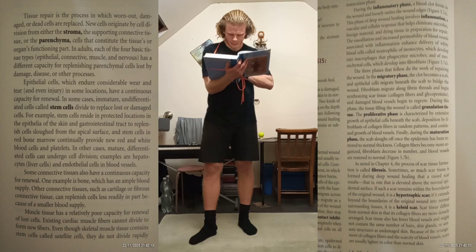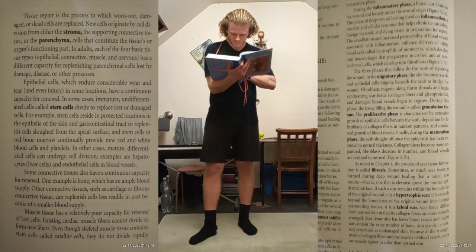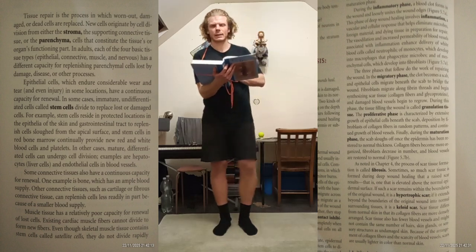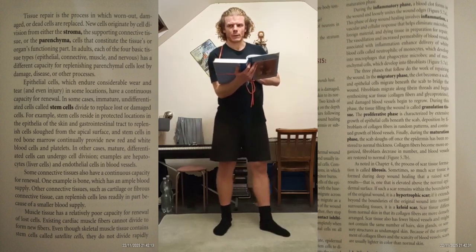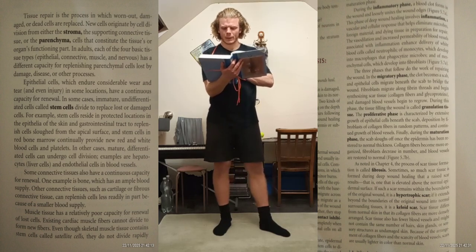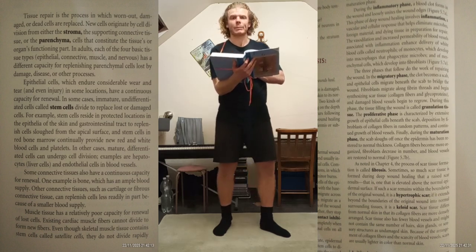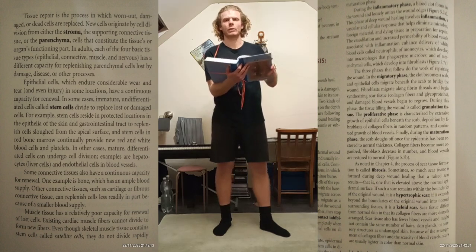Epithelial cells, how we mention them here. Connective tissue, muscle tissue, and the last one is the nervous tissue. So the first one is called epithelial cells. The 4 basic types of tissue in humans are the epithelial cells, the connective tissue, the muscle tissue, and the nervous tissue.